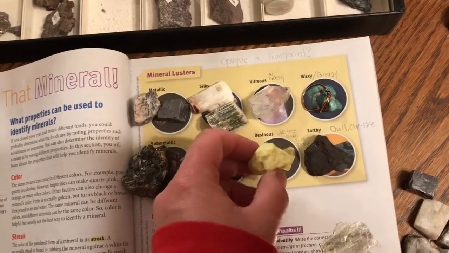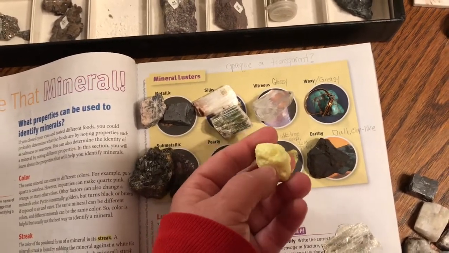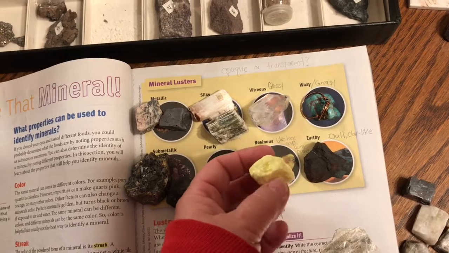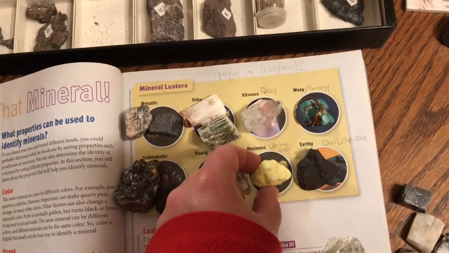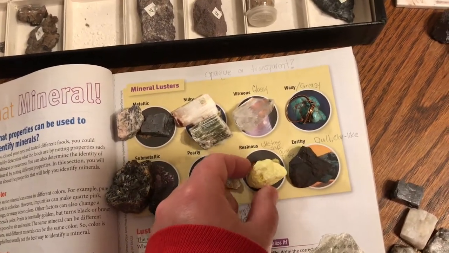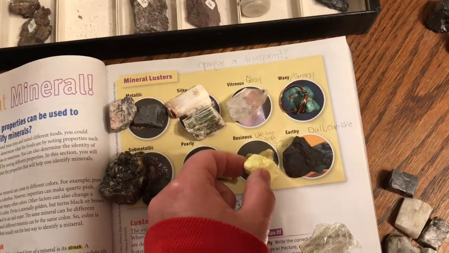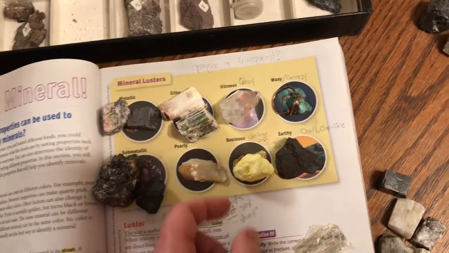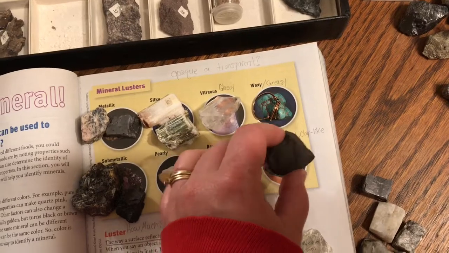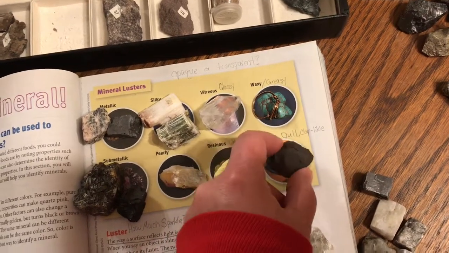Resinous, this almost looks fake, looks like scrambled eggs. This is sulfur. Scratch that with our thumb and smell it. It would smell like a match head. That is described as looking like tree sap or maybe gum or plastic. It does not look like a rock. A lot of kids think it's fake. An earthy texture would have a dull or clay-like texture.